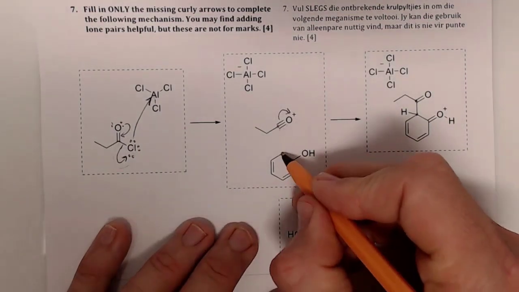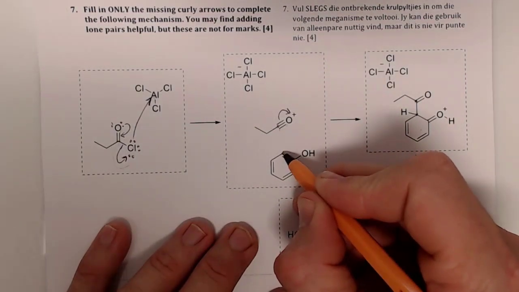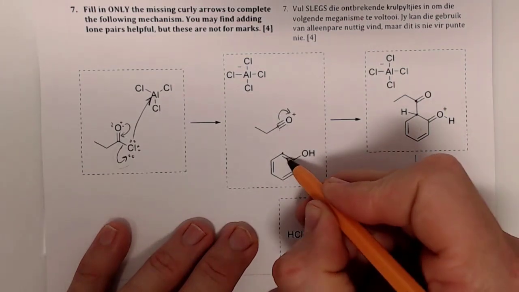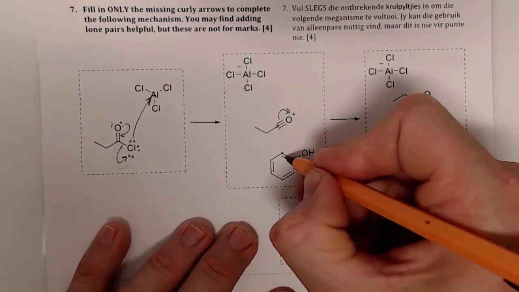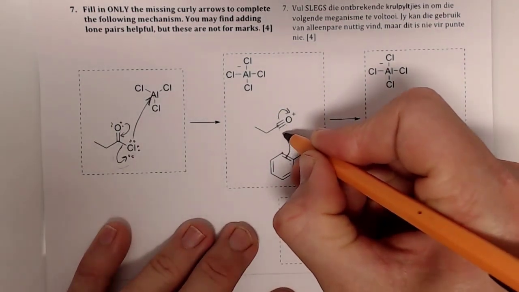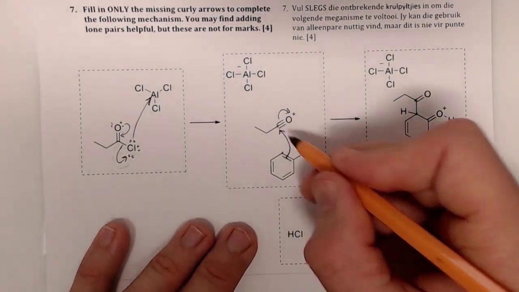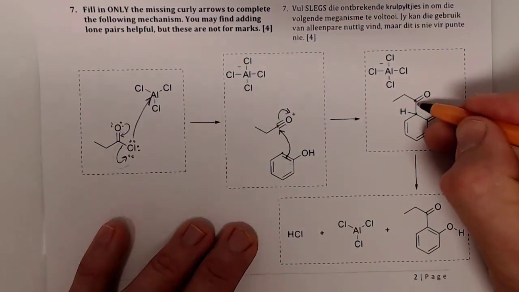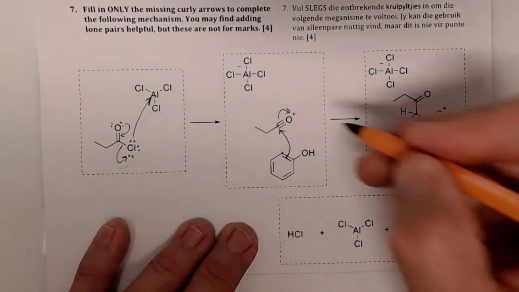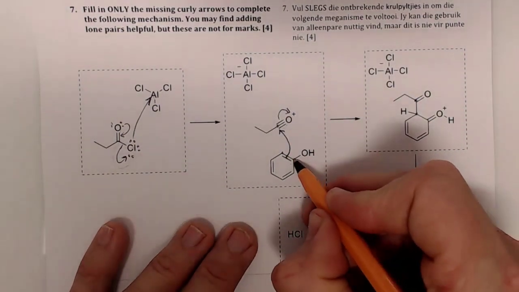So then how do we form the sigma bond? We don't have a lone pair or a negative charge there, but it's okay. We can use this pi bond, and the pi bond can donate its electrons over there, not the other way around, because if it adds its electrons over there to it, it's going to form that sigma bond like that, and we're going to be left with a positive charge over here.